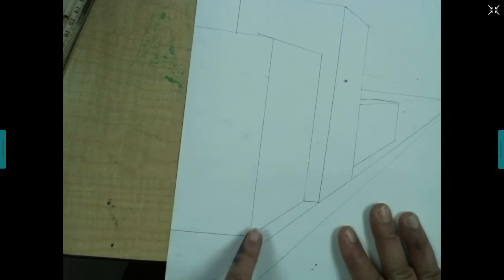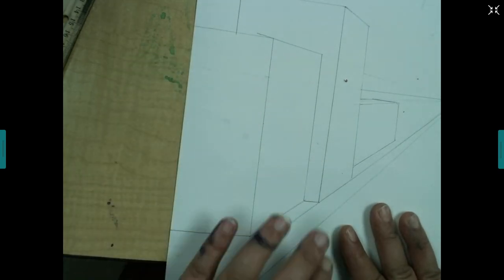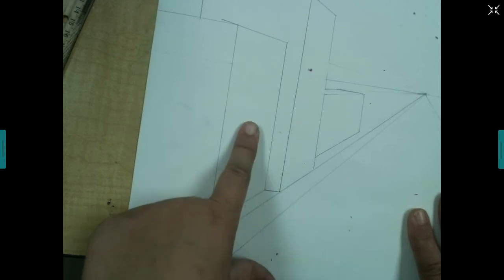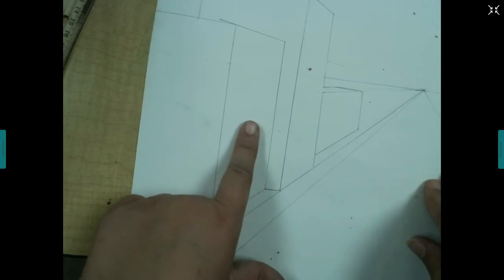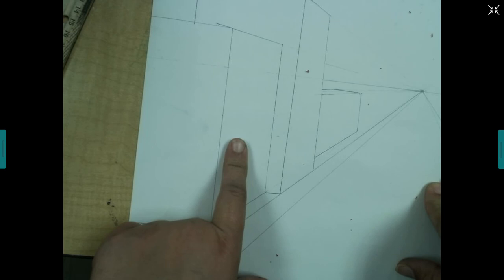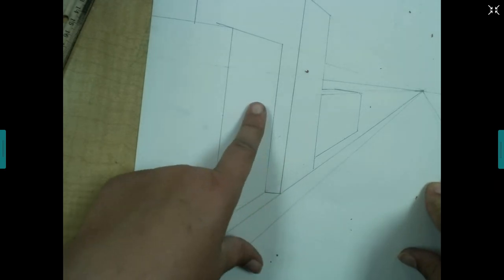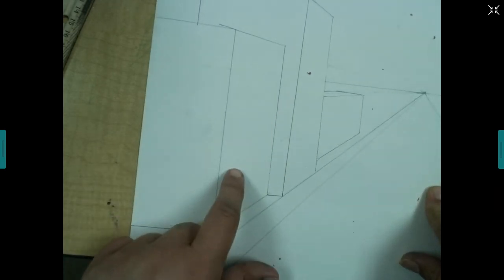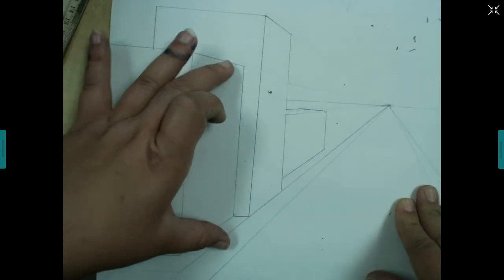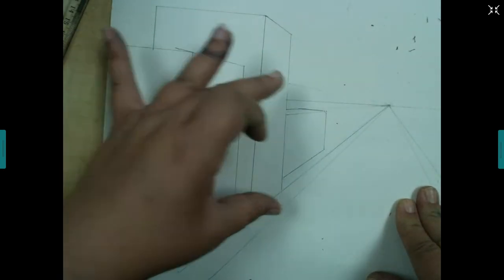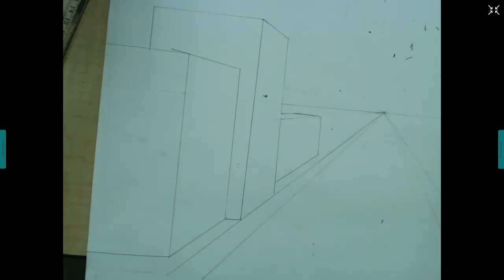You always are going to start with the side that faces you. And then you're going to make the side that faces the street. The side that faces the street, the top and bottom will run to the vanishing point. And that's it. That's all you need to worry about.